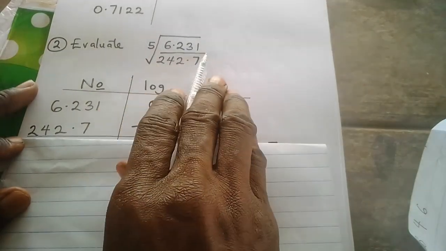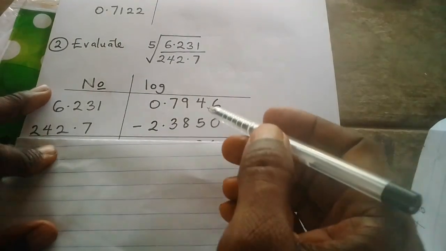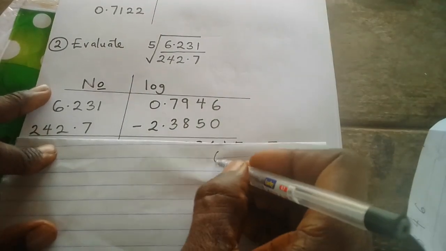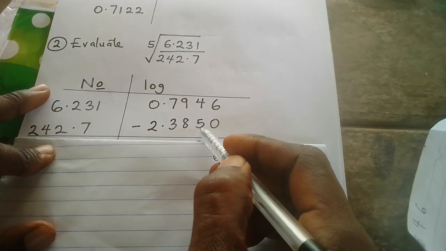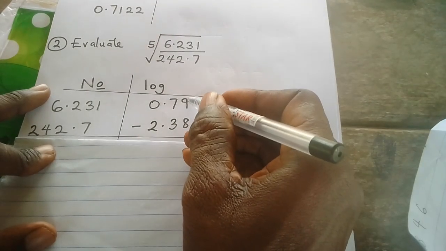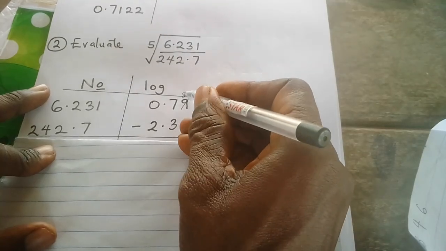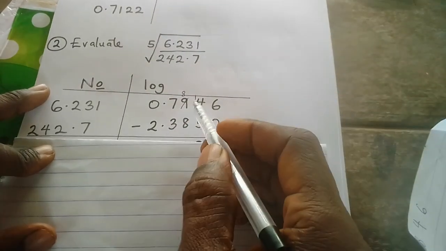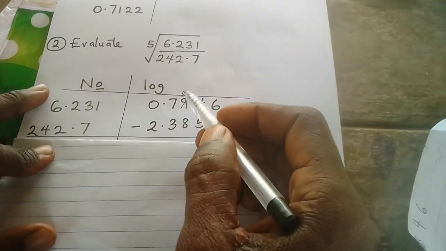Because this is division here, you subtract their logs. When you subtract their logs, 6 minus 0 is 6. 4 minus 5 is not possible, so you borrow 1 from this 9. When you borrow 1 here, it means 8 here. Bring it here, making 14. 14 take away 5 is 9. Then remaining 8 here.